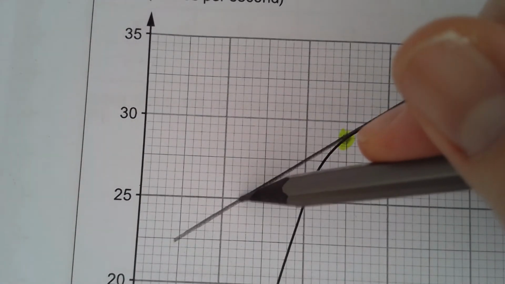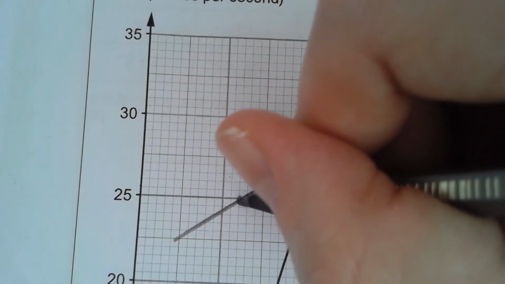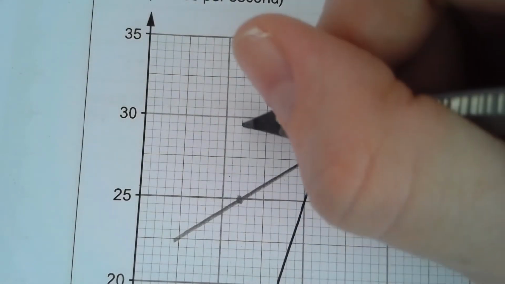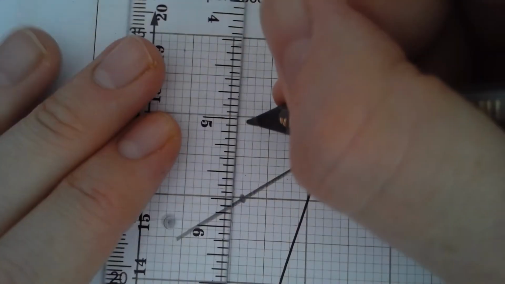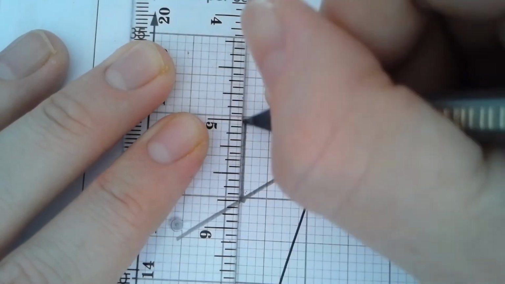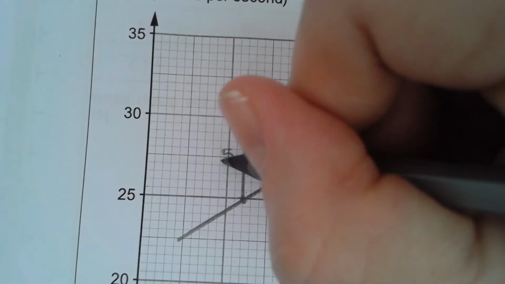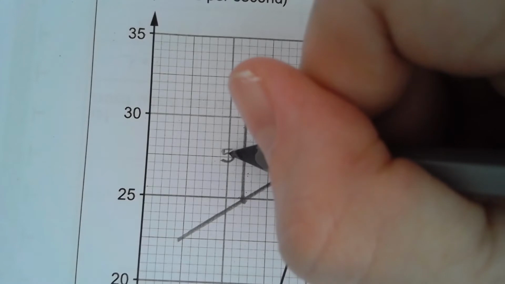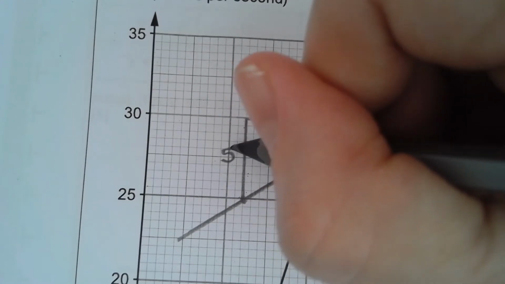Now, I like going one full box because I know that's 5, okay? So I'm going to look to see where it's landed nicely on a line there. And then I'm coming up here and looking to this point here. I'm now going to draw a triangle for that. Okay. By 5.